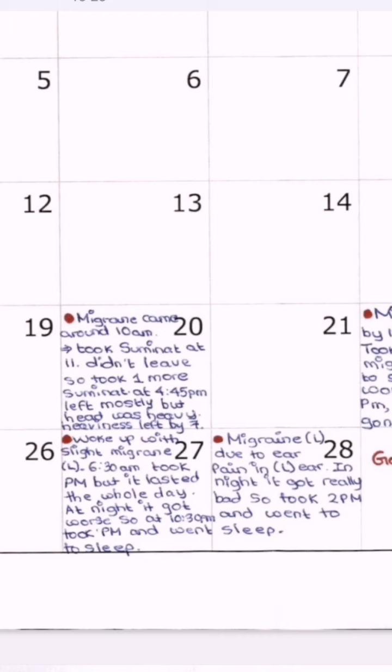So all of it's going to help my planning. And then we can also randomly pick on another headache. Let's say on the 27th of July, she woke up with a slight migraine on the left side of her head, and it started. She took paracetamol at 6:30 a.m., but it lasted the whole day. At night it got worse, so at 10:30 she took paracetamol and went to sleep.